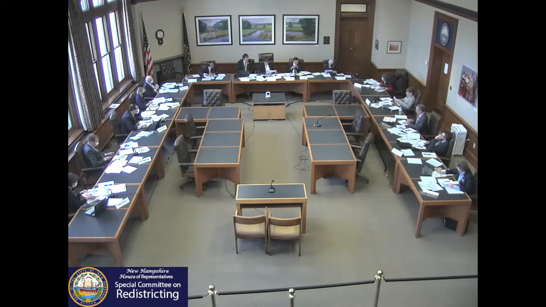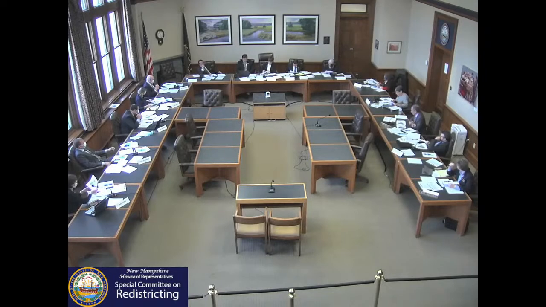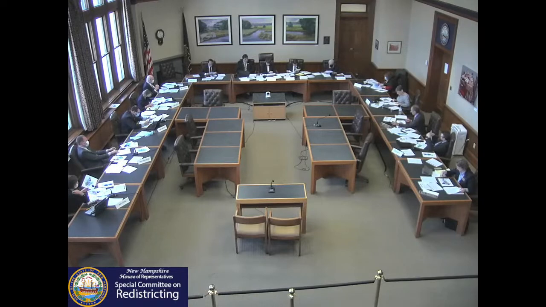The scale of the maps make it very hard for us to parse this, but tell me where Newcastle and Newington abut each other. No, Newcastle and Newington do not. So it's just going through the Portsmouth, you need those 2 Portsmouth wards to do that?